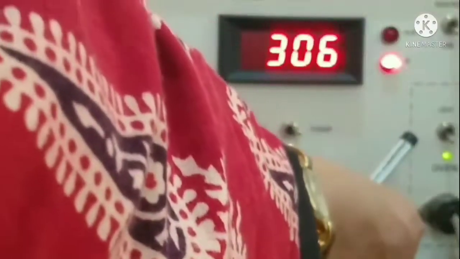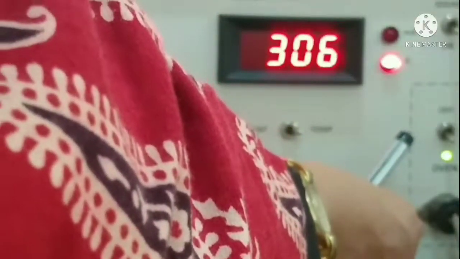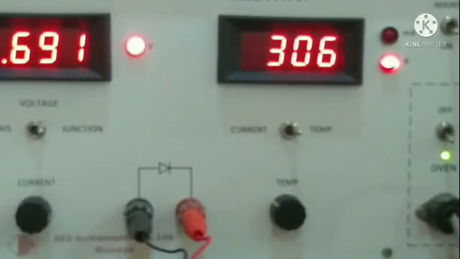We note down this temperature and the corresponding junction voltage. Again we rotate the knob in clockwise direction so that again the bulb glows, that flickers, goes down, it means it stabilizes. Note down the temperature and the corresponding voltage.